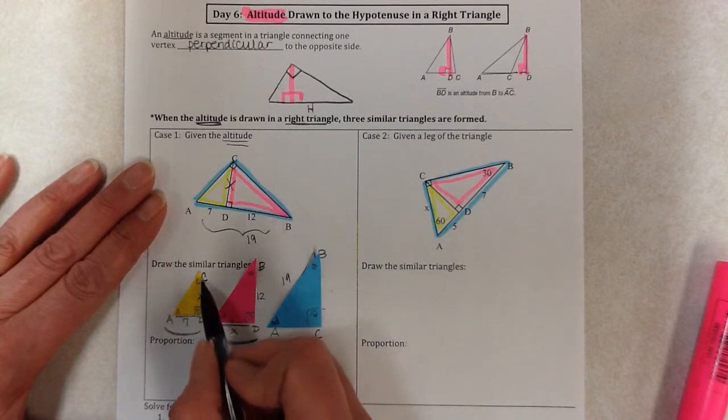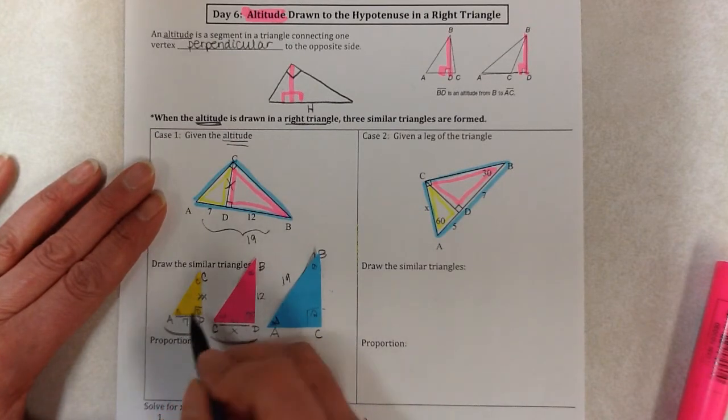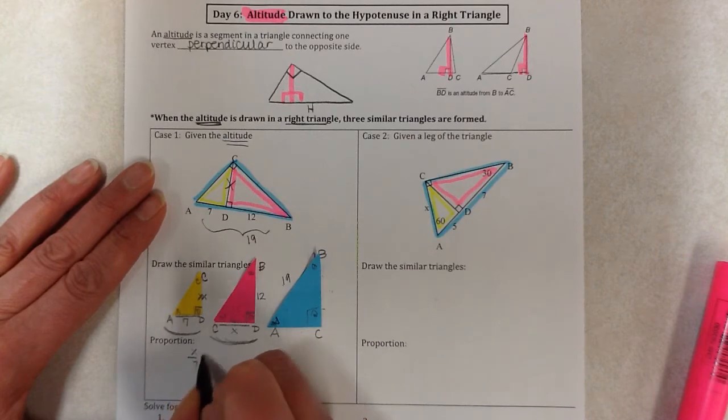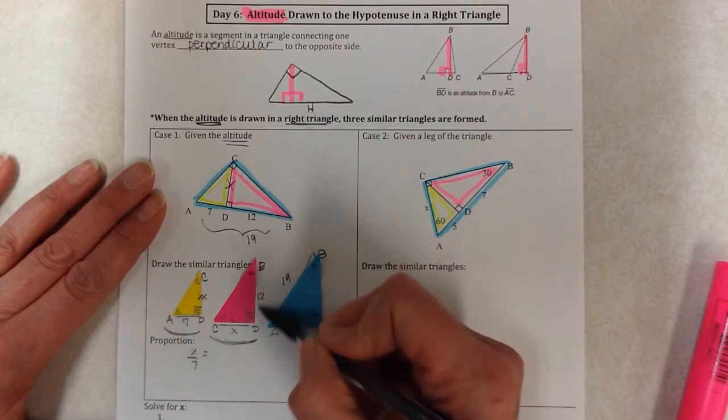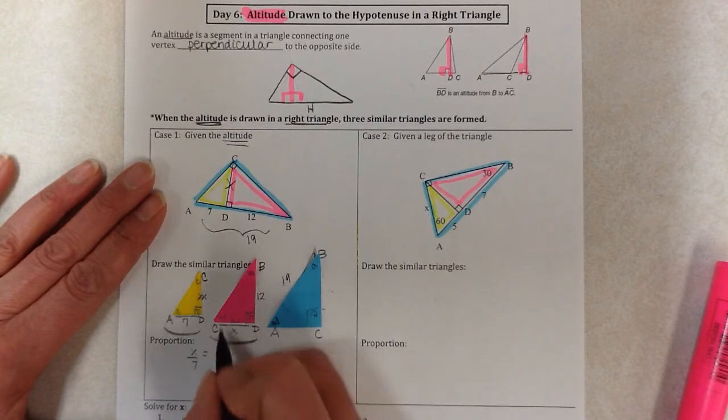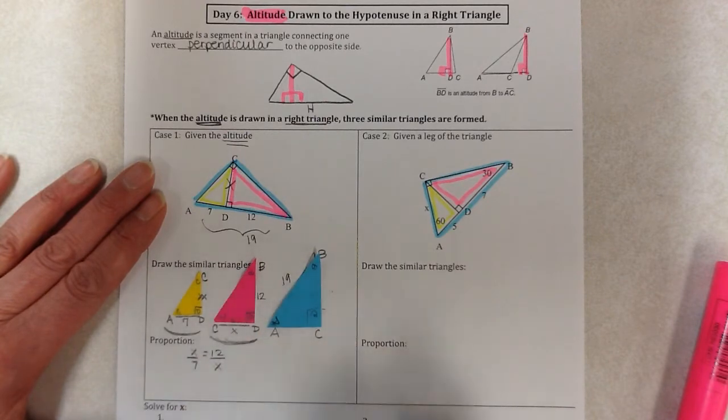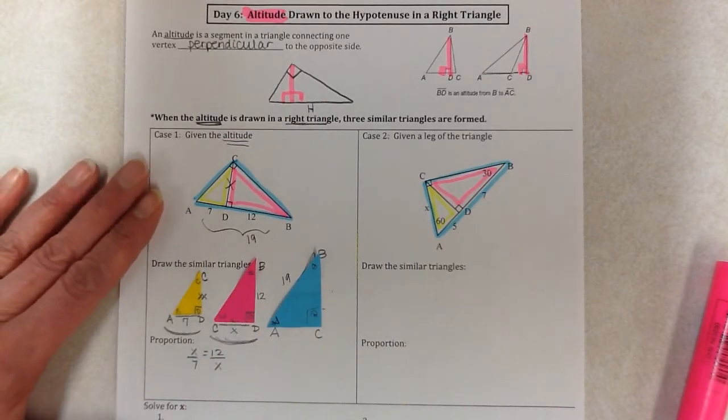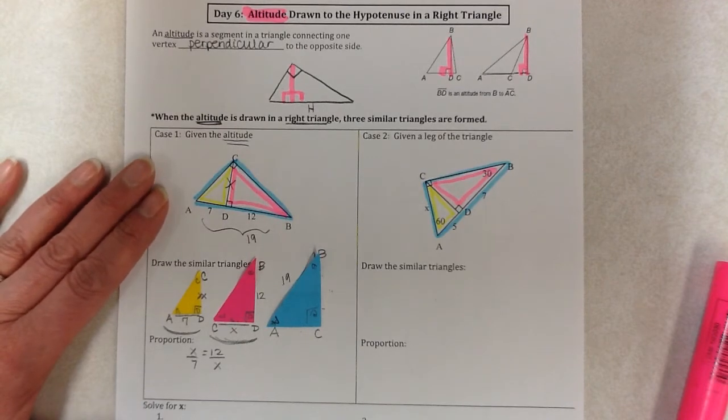When I set up the proportion, it's the longer leg over the shorter leg, X over 7, equals the longer leg over the shorter leg, 12 over X. And that would be the proportion I would go through and use to solve for that altitude X.